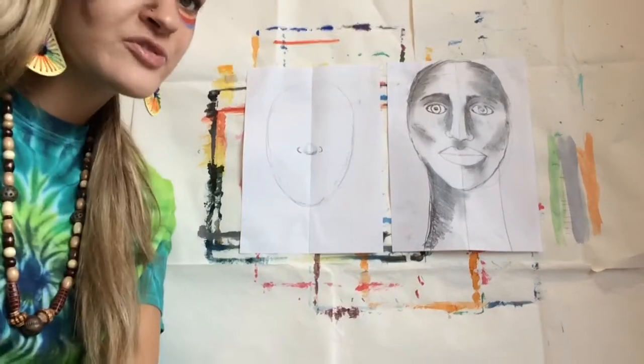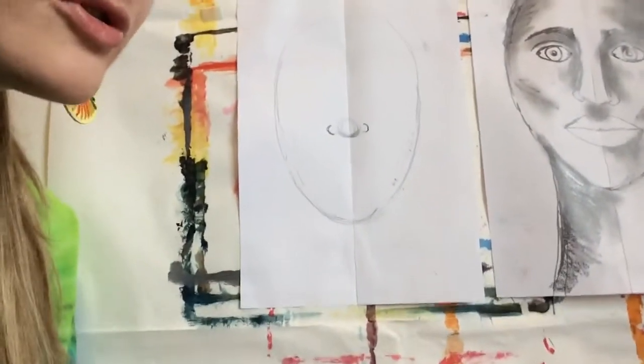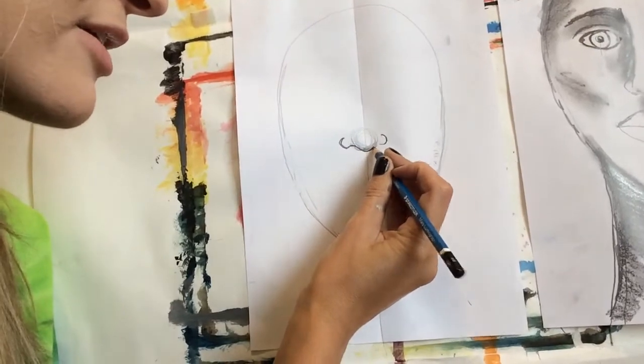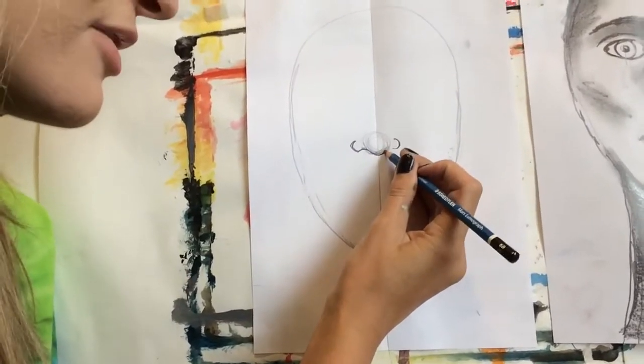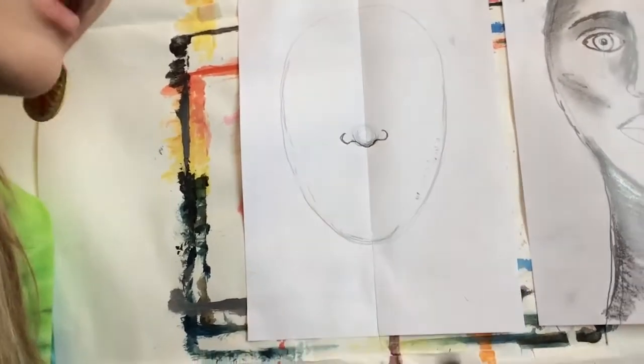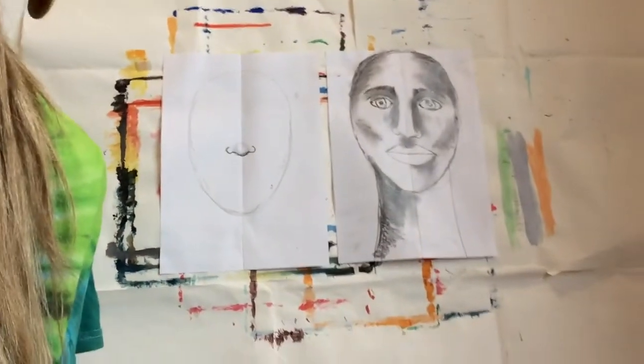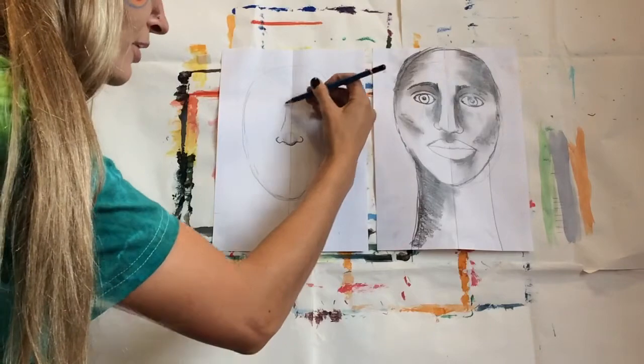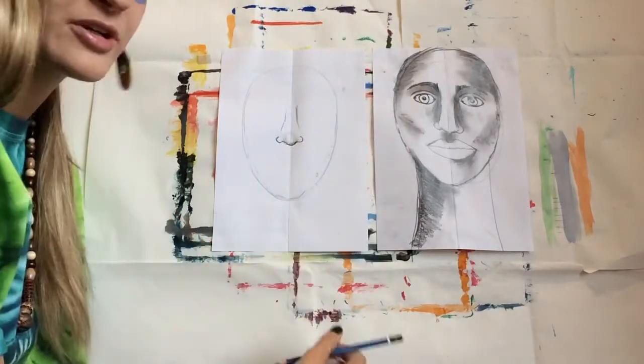Those are my nostrils. Now the shape of your nose is very interesting. It comes up like this, and then it curves down like that, and then it curves up again. That's the shape of the bottom of a nose. Now I'm going to bring my nose up along either side of the line of symmetry, like that.